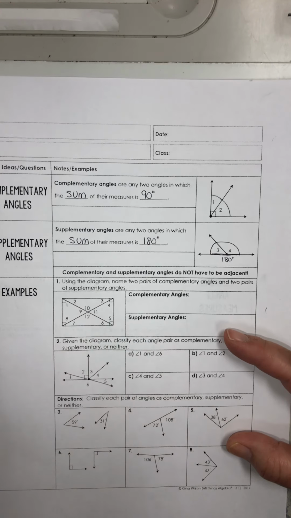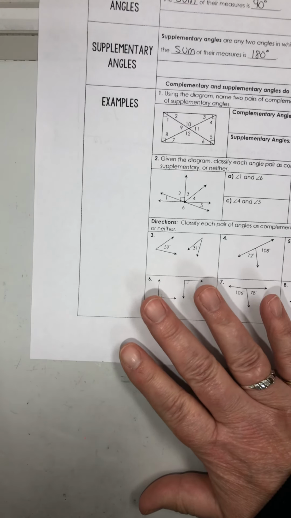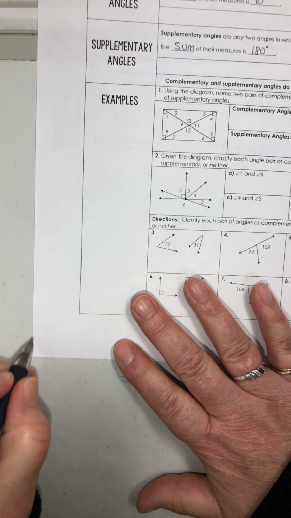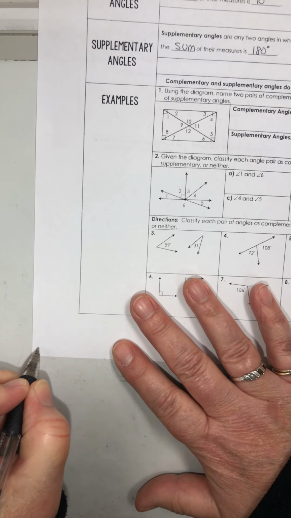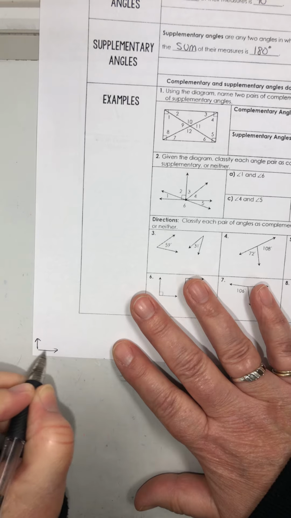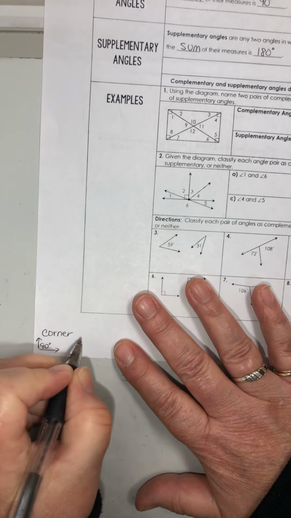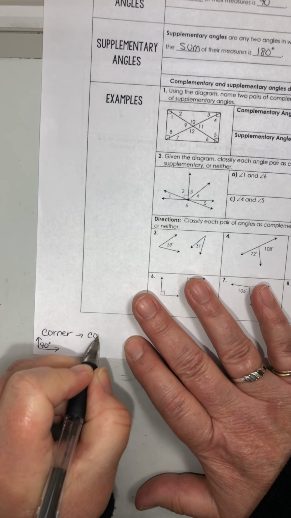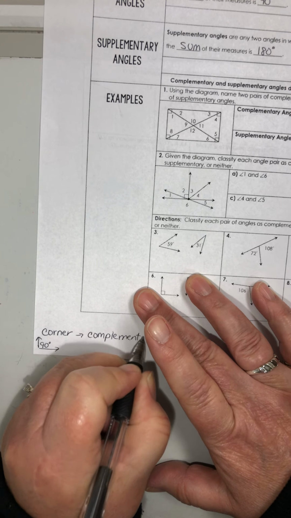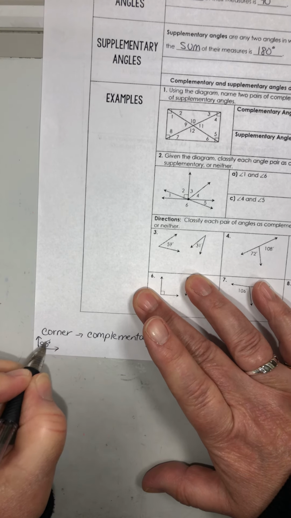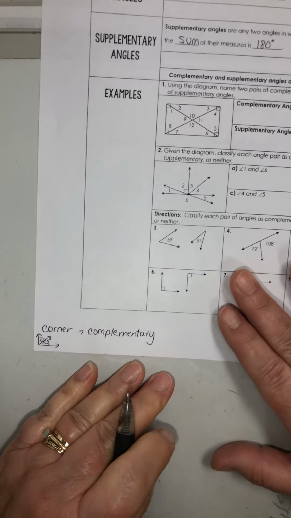So those are our two words for today. Complementary, which if we go down here to the bottom of our page, just to help remind you of this, the corner of your paper is always a 90-degree angle, okay? And so this corner is 90 degrees, and so a corner is like a complementary angle if we divided it up. If we divide it into two angles, this angle plus this angle, they would be complementary.